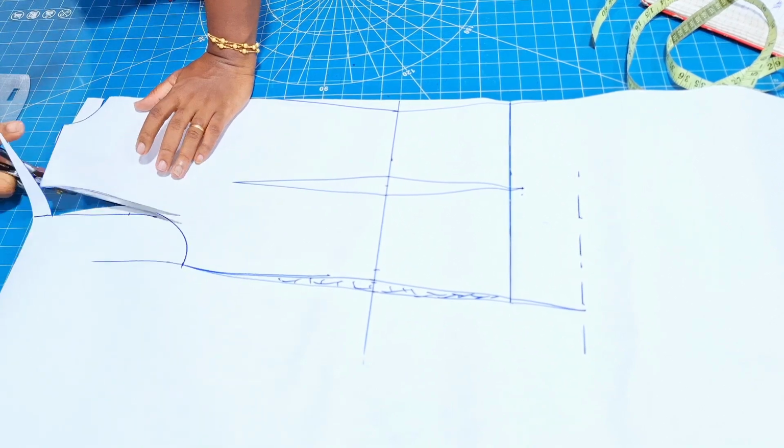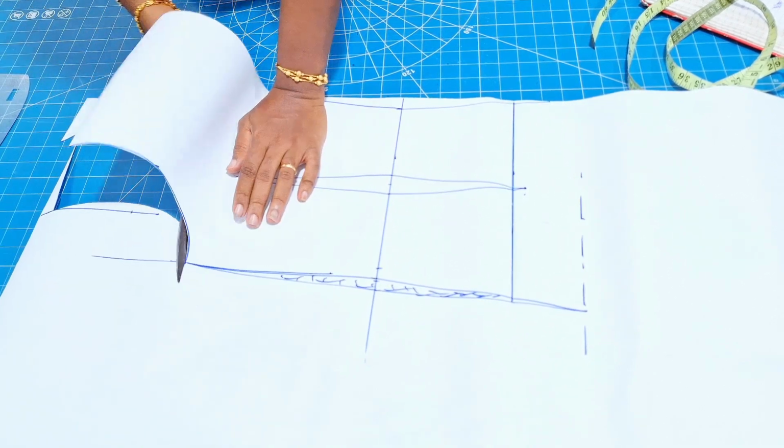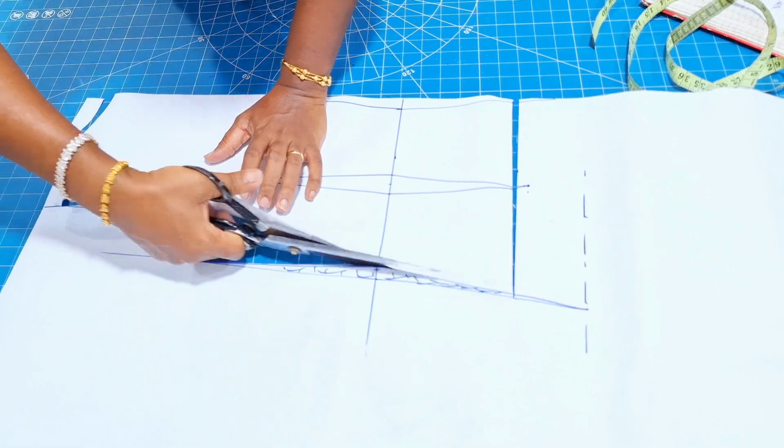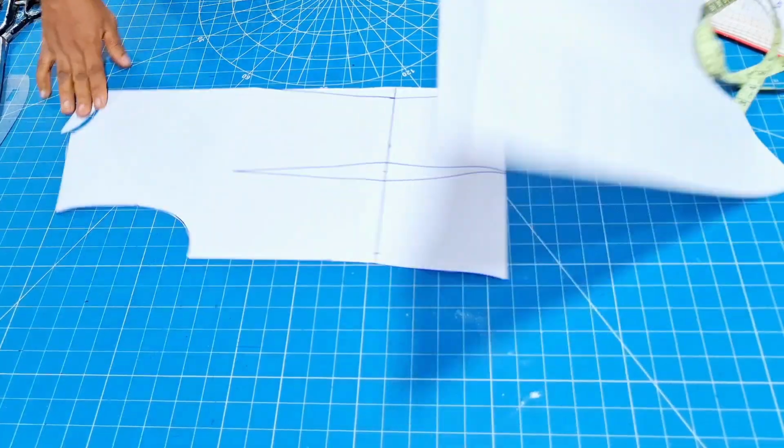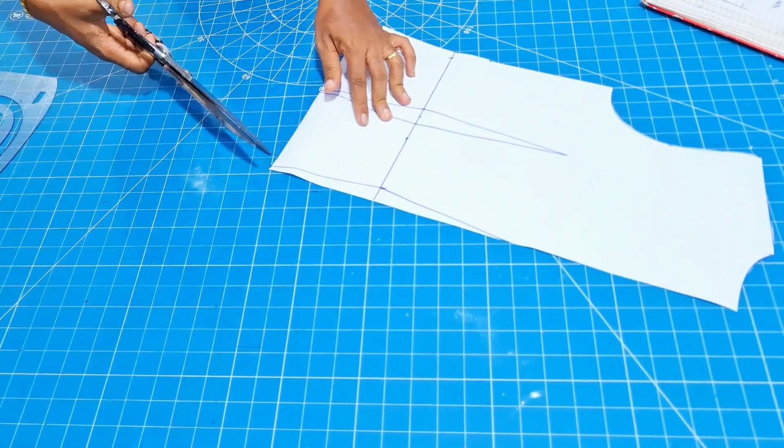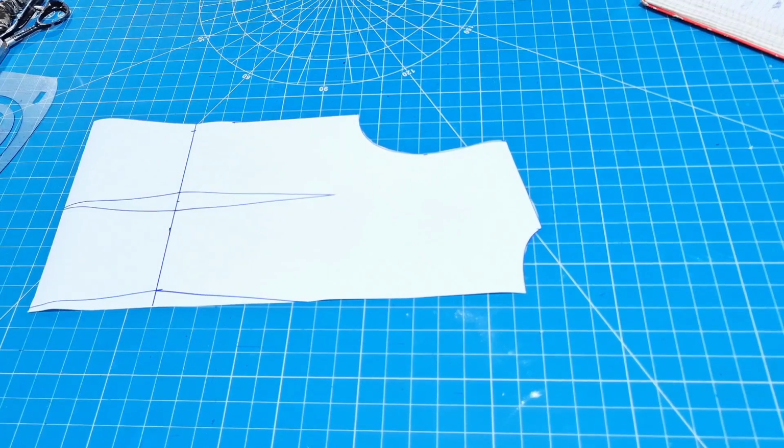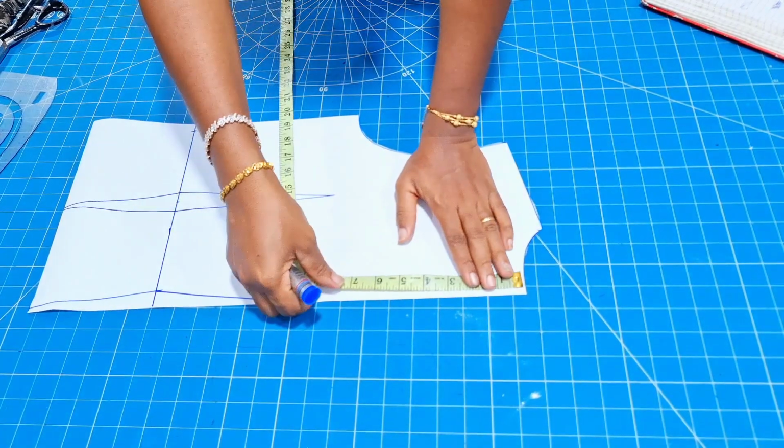So here I am cutting out the back. It's as simple as that. And after cutting it out, I will go ahead and continue with the rest of the pattern making. So you can see what we have here. You can see the back tightening. I'll still cut it out.